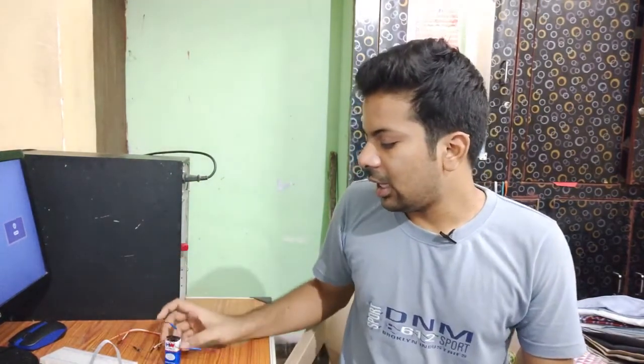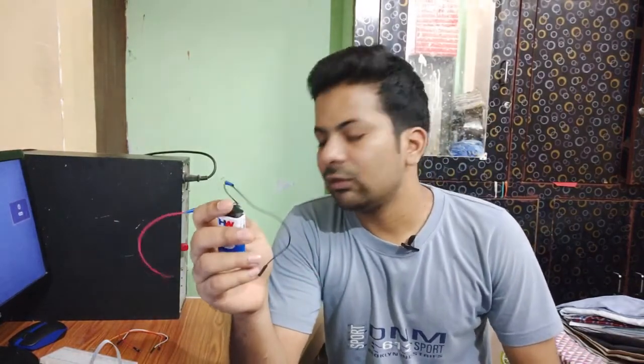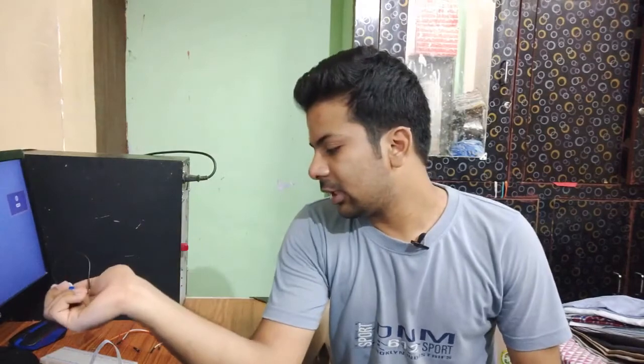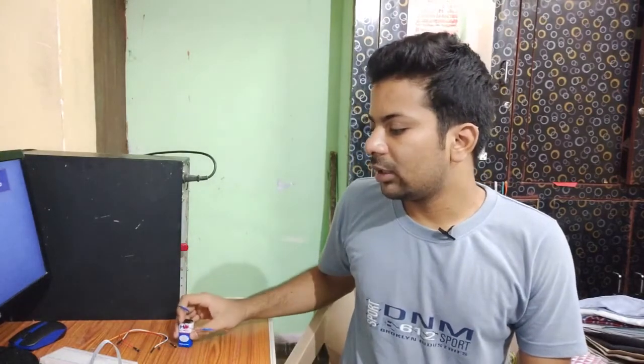And a battery. You can connect the servo motor directly to the Raspberry Pi, but I suggest you connect it to an external power source, because sometimes a servo motor asks for more voltage, and if you connect it to the Raspberry Pi, your Raspberry Pi can burn.